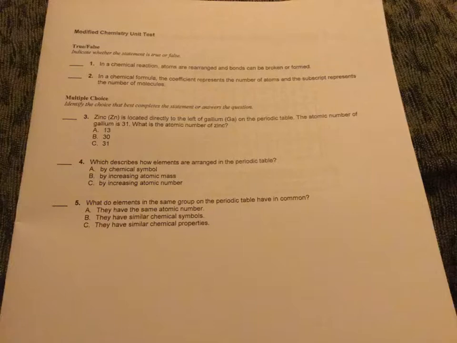3. Zinc is located directly to the left of gallium on the periodic table. The atomic number of gallium is 31. What is the atomic number of zinc? A, 13, B, 30, C, 31.